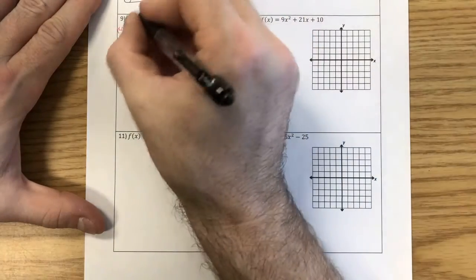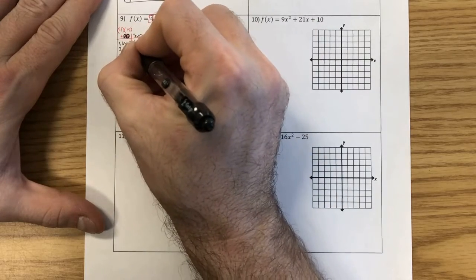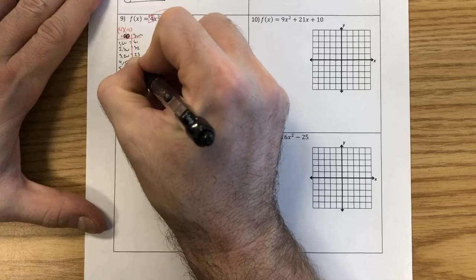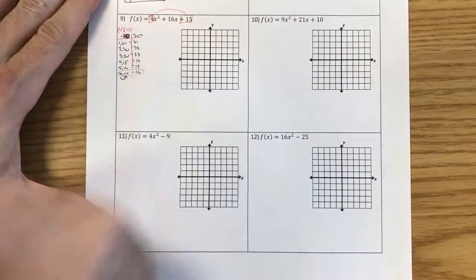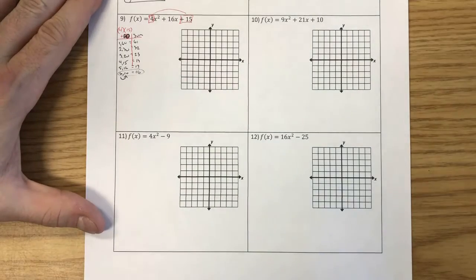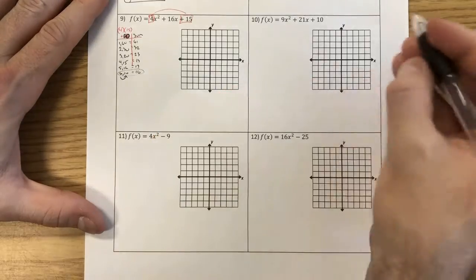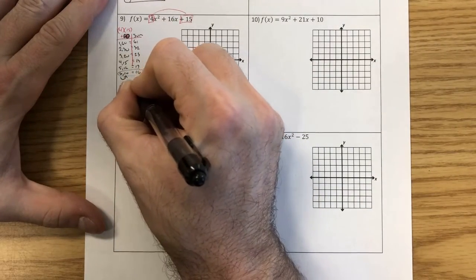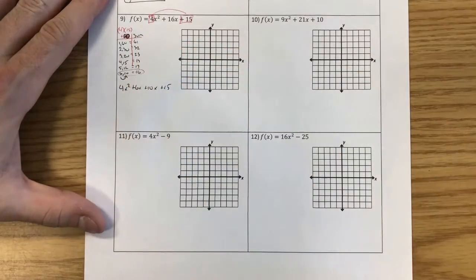So I know with that plus 60, I'm going to be looking at sums. So 61, 32, 23, 19, 17, and 16. Ooh, that means the last one is what I actually needed. So I'm going to go ahead and plug those in. I'm actually going to draw this down here so it gives me a little bit more room. So 4x squared plus 6x plus 10x plus 15.